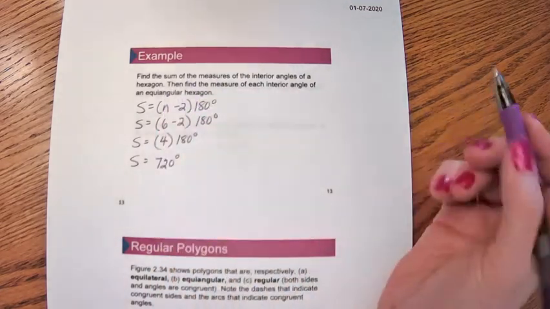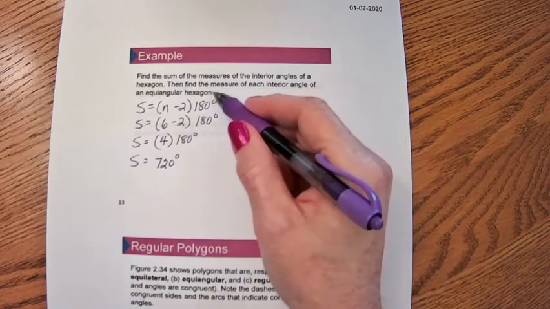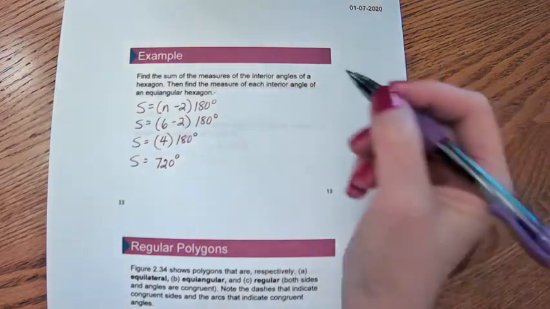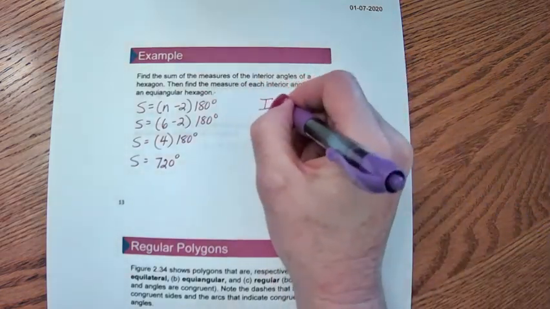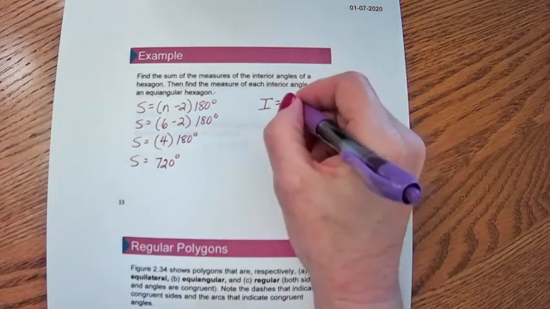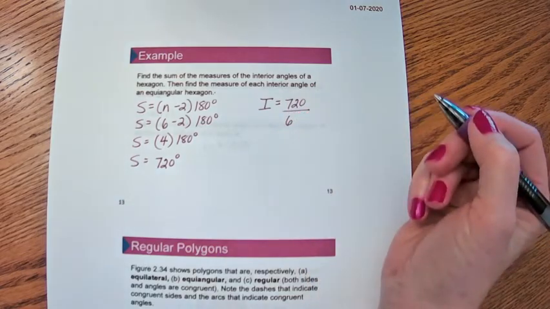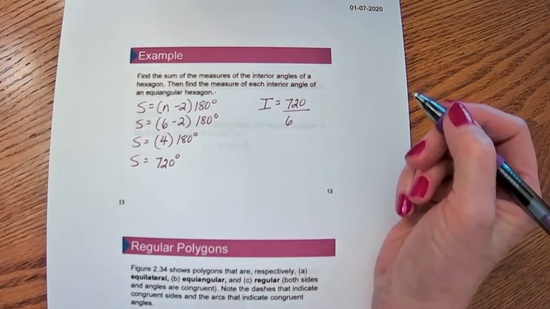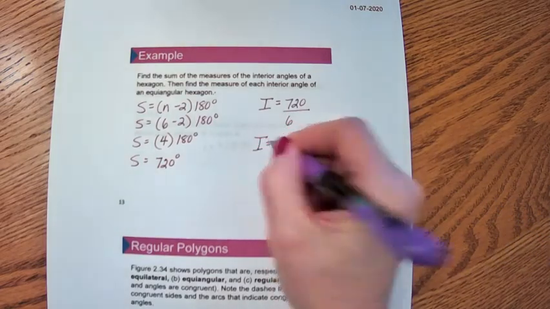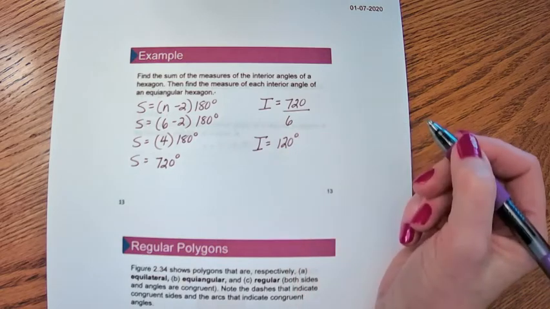Now, if this is an equiangular hexagon, all 6 have the same measure. So that means each individual angle, each interior angle, if they add up to 720, we're going to divide by 6. That means each interior angle would be 120 degrees.